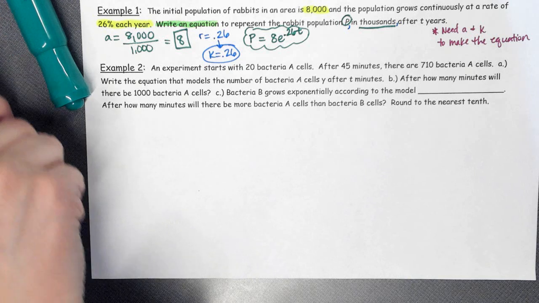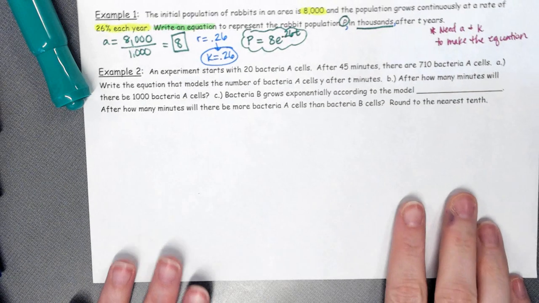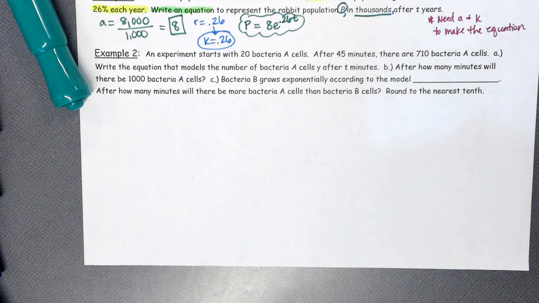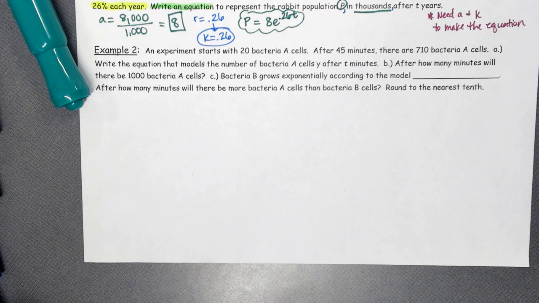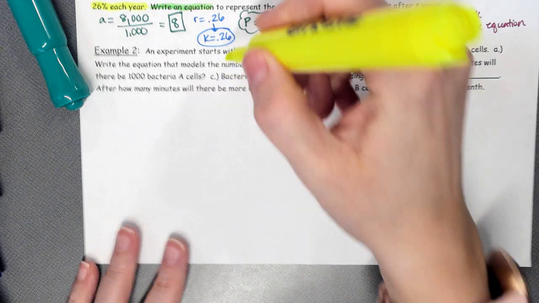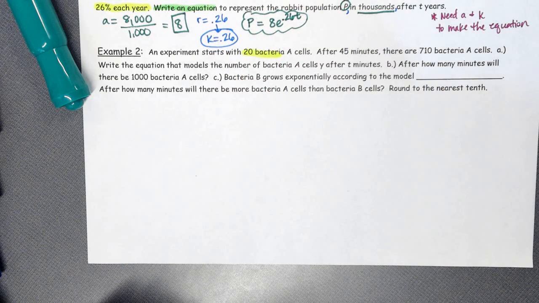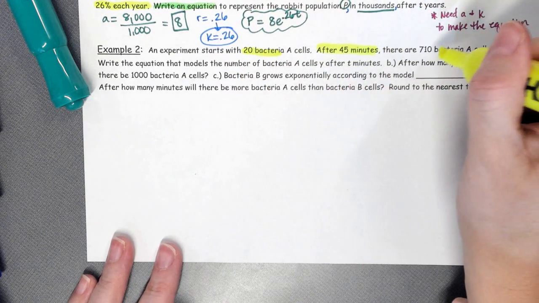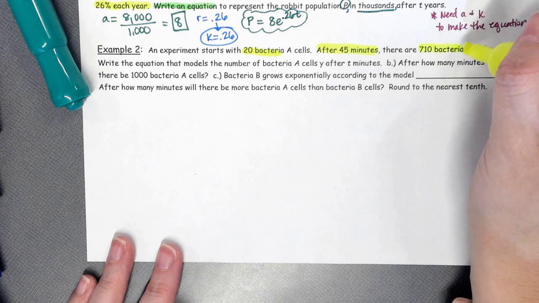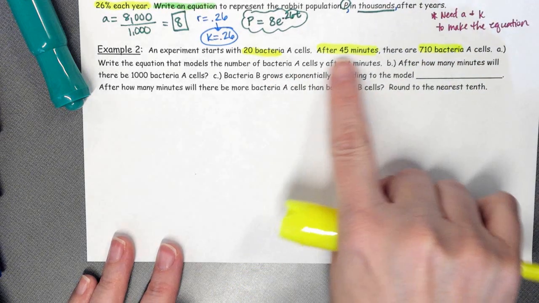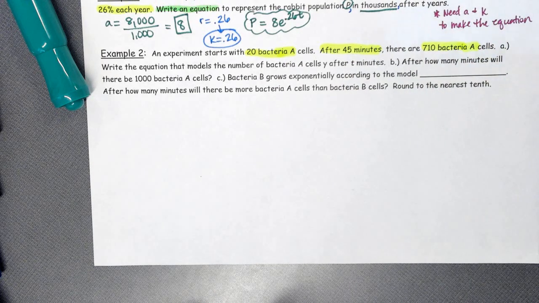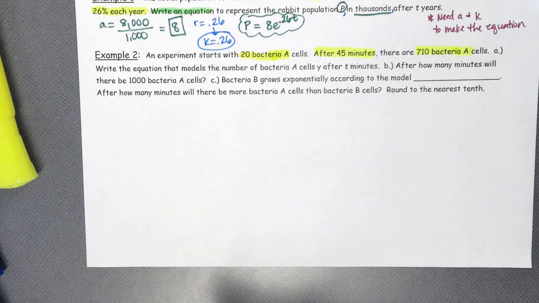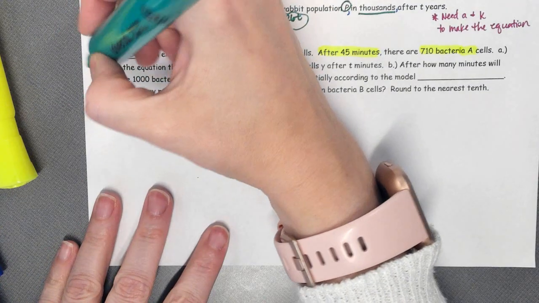Okay, so example 2 has a lot of different directions in it. So we're just going to start with the given information. It says an experiment starts with 20 bacteria cells. If it starts with something, that's the initial value. After 45 minutes, there's 710. They call this bacteria A. There's going to be a bacteria B.